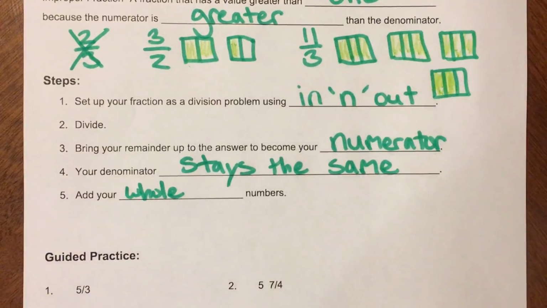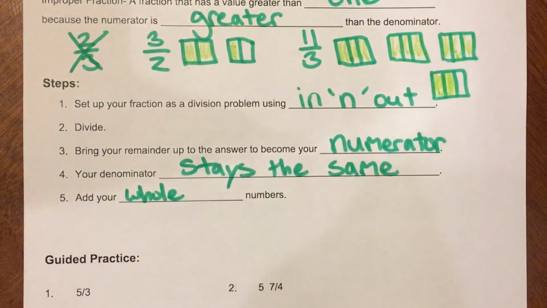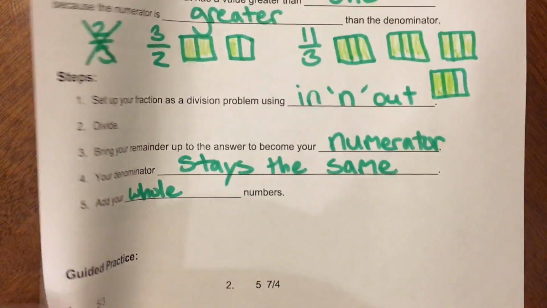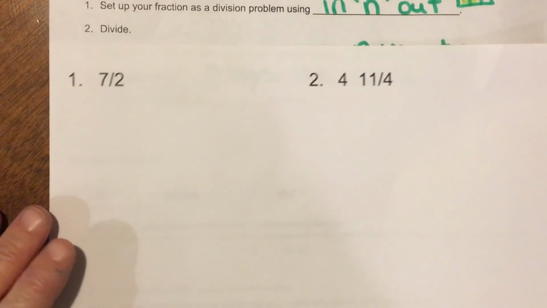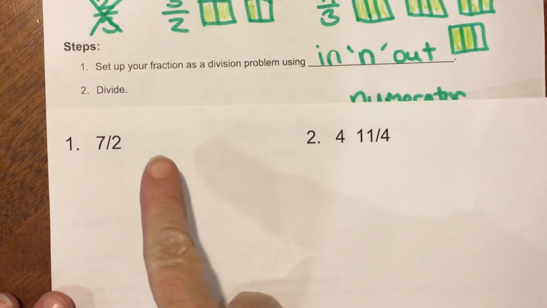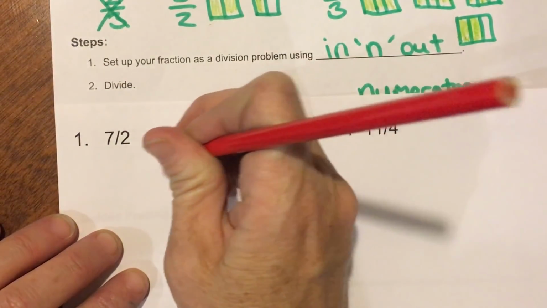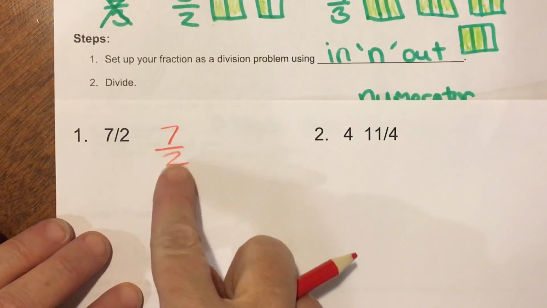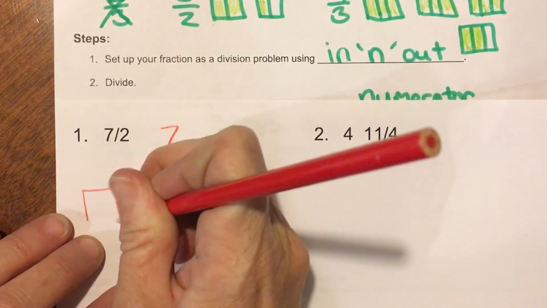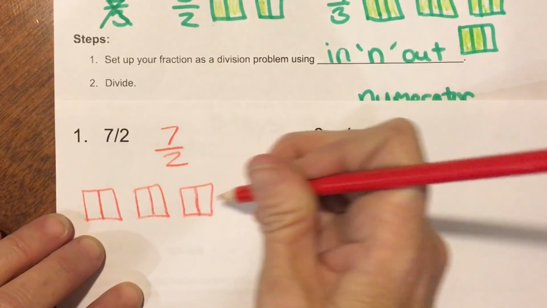Now you also could just draw it like I did, but that's going to get really old, drawing it every single time. So let's try this. What does this look like? Here's my first one, 7/2. Remember, I don't like when they're written like that, so I'm going to write it like that. Well, 7/2 means that it's been cut into 2 pieces, but I have 7 pieces.